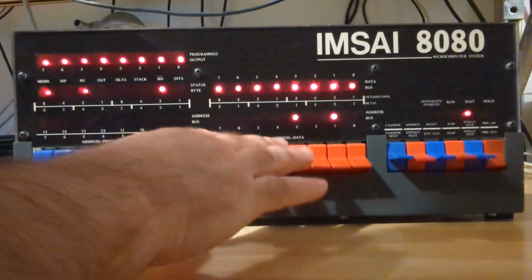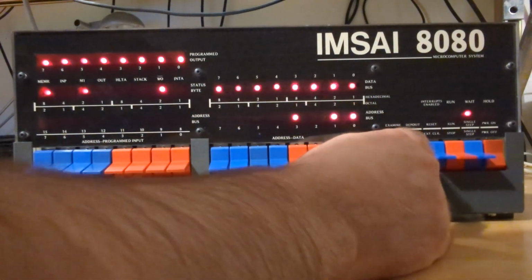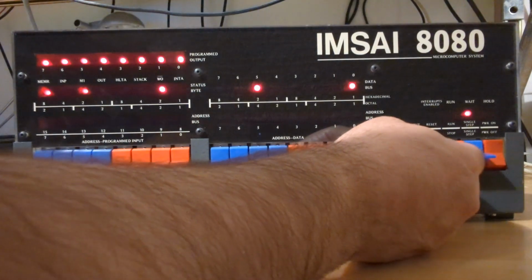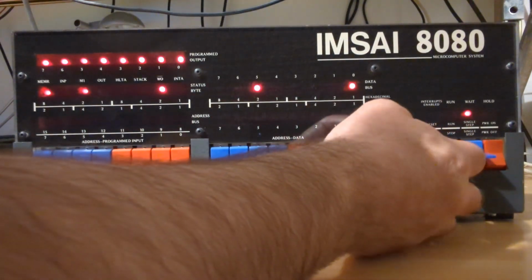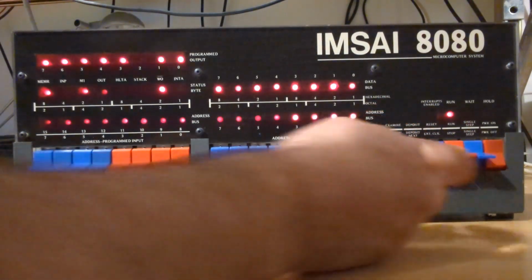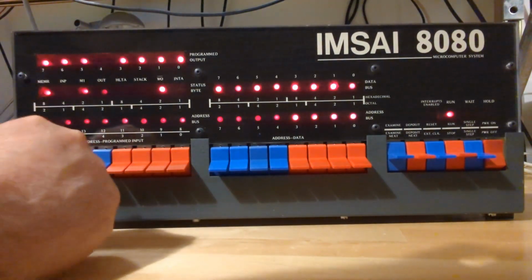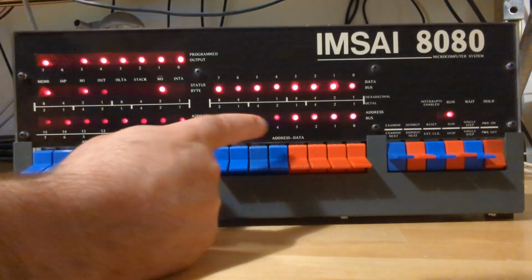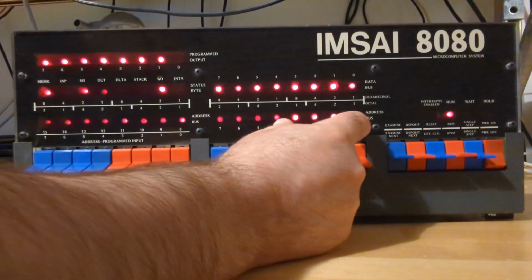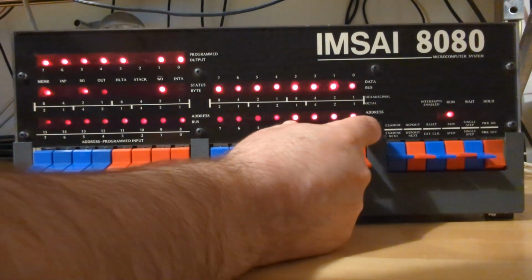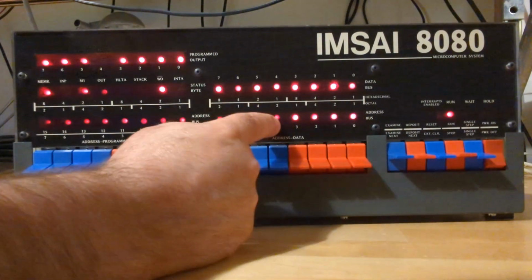FF, and then I want a no-op to consume that last byte. Alright, so now let's watch and see what happens if we run this one. Okay, now we see the display up here, and we see all the LEDs are quivering. We see that most of the instructions are being fetched and the address range is down here. We know we're down there.